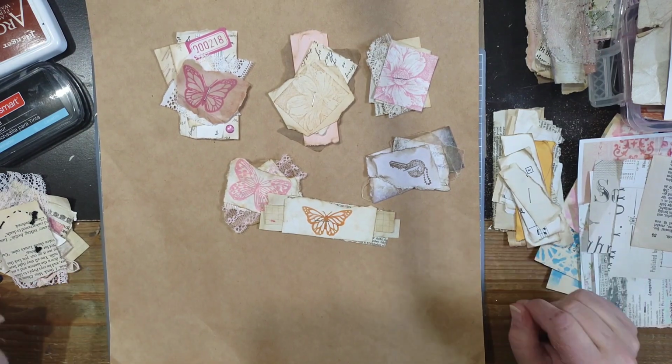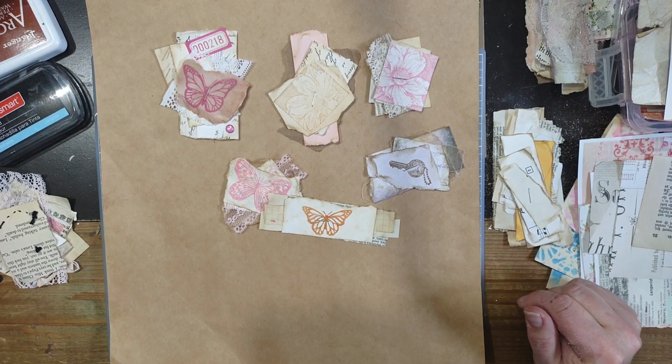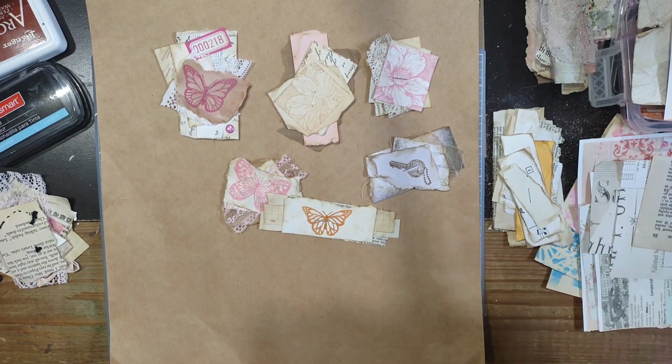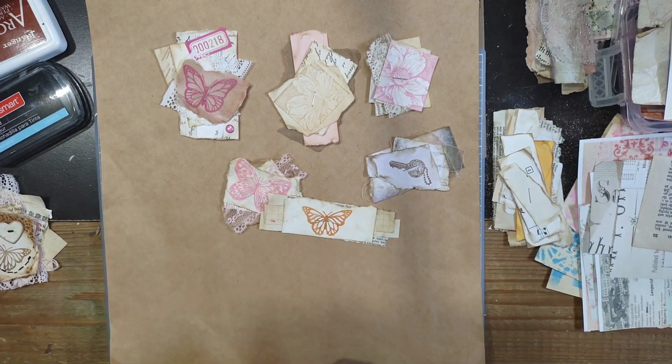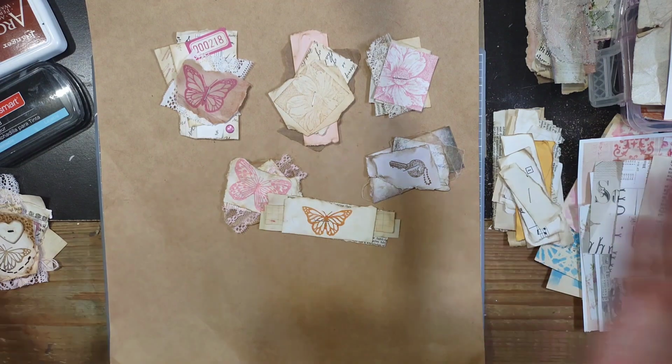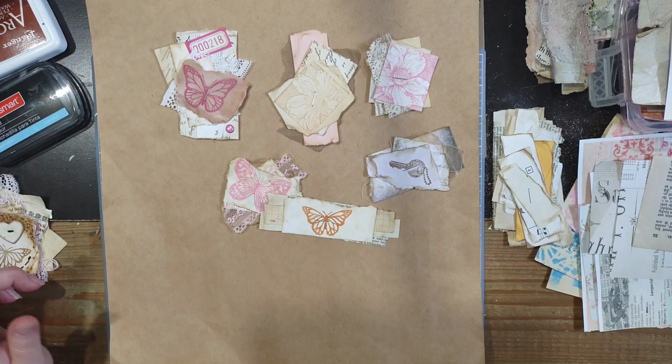So for February, and part of March, because I had a late start to February being away, we are doing Let's Cluster. So it's going to be about clusters. We're going to make different types of clusters and show how we use them in a journal.